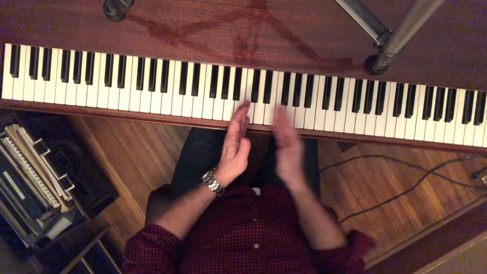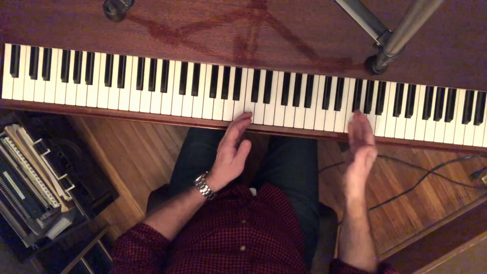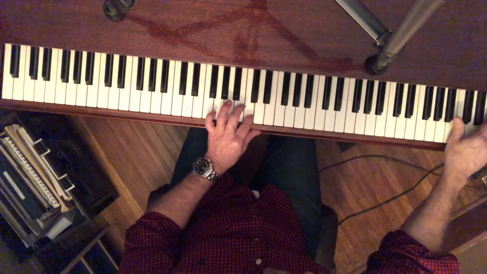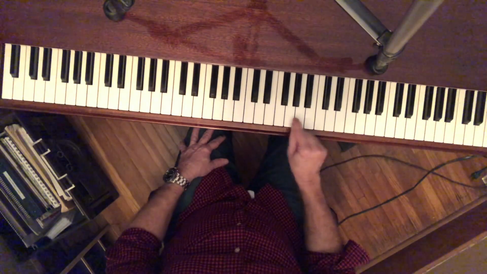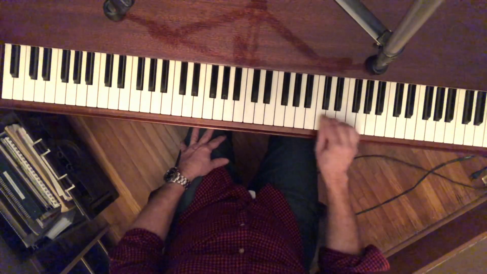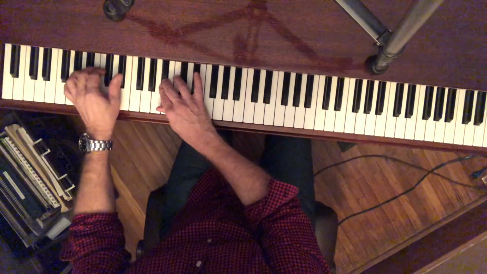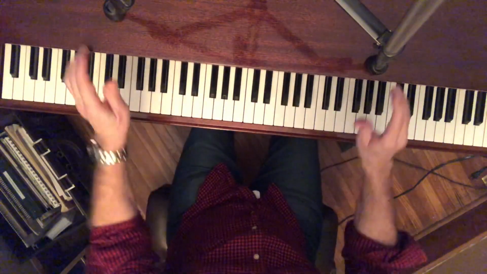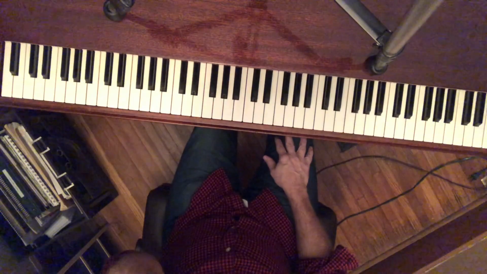Up using sharps, down using flats. Okay, up in perfect fifths. Add a sharp each time you go up a perfect fifth. Will give you your sharp keys. Down perfect fifths will give you your flat keys. You add a flat each time you go down.